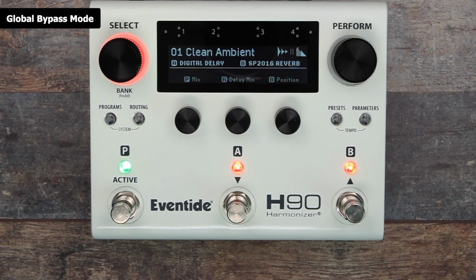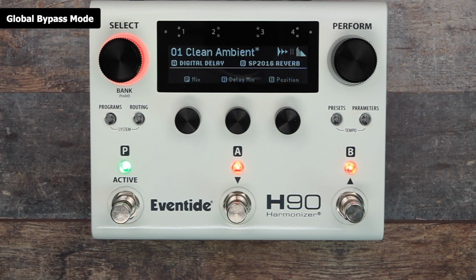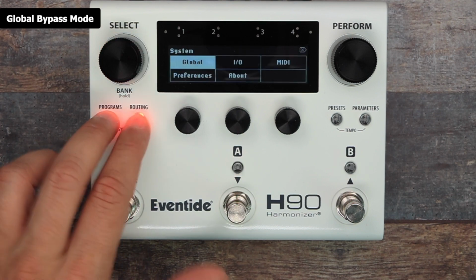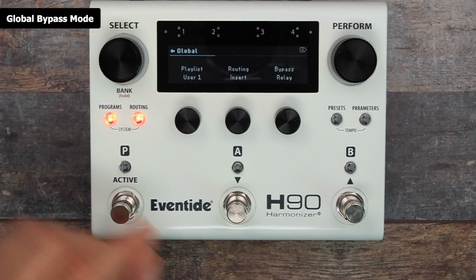The H90 features two global bypass modes, DSP and Relay. Whenever a program is bypassed, this mode will affect how the signal running through the H90 is treated. To verify the H90's bypass mode, press and hold Programs and Routing to enter the System menu. Using Select, choose Global. The third option on the first page is Bypass.